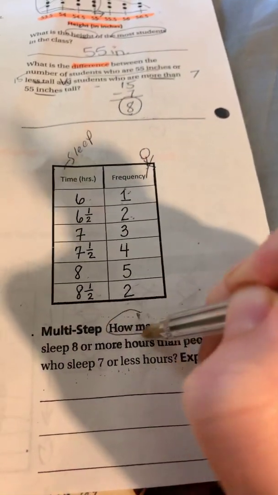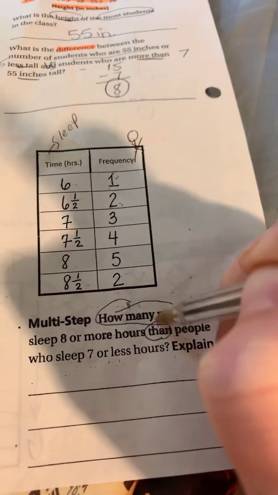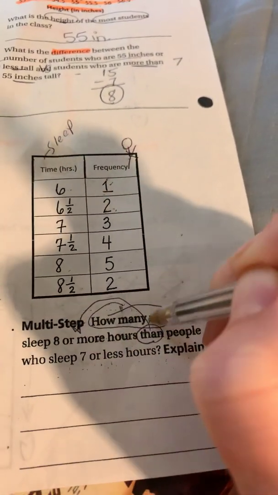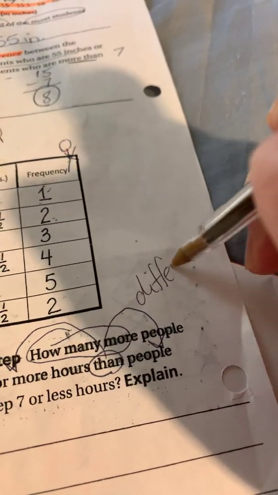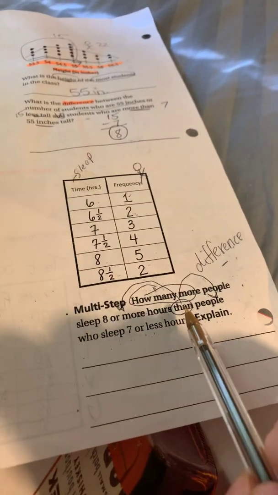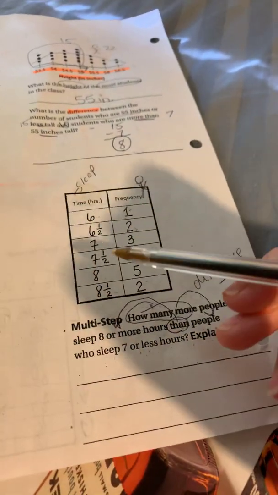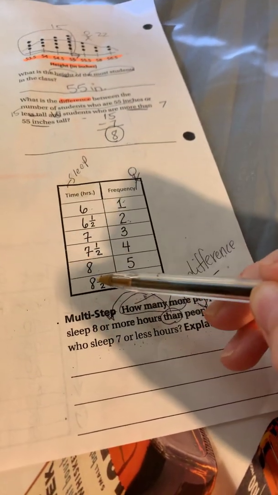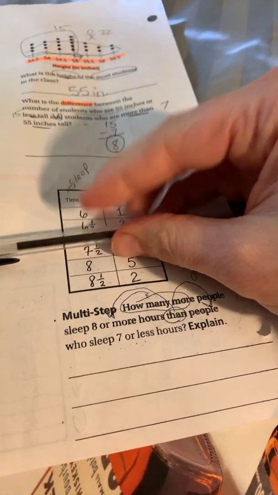How many more people slept... All right, so how many more than? How many more are here than here? We want to know what is different, and the answer to subtraction is a difference. So in front of than, we want people with 8 or more hours. 8 or more. How many people get 8 or more? 7. Good.